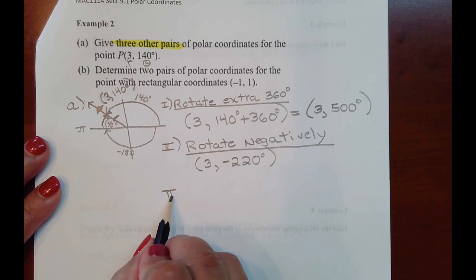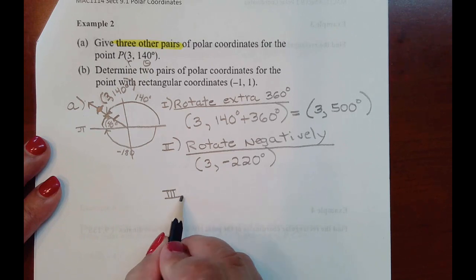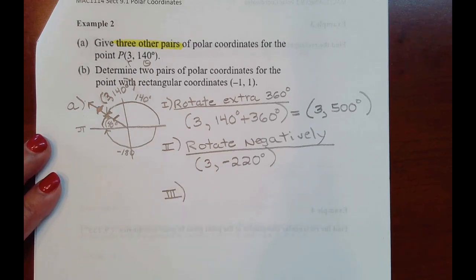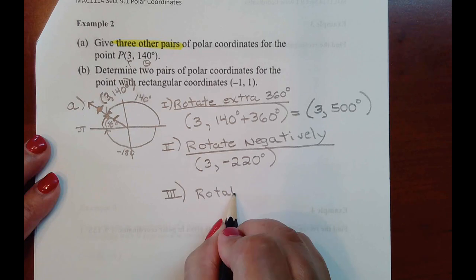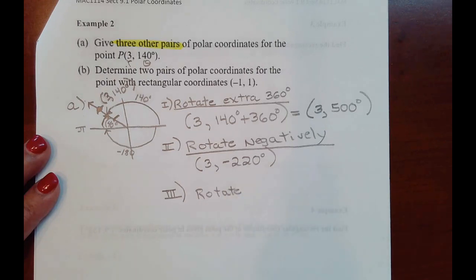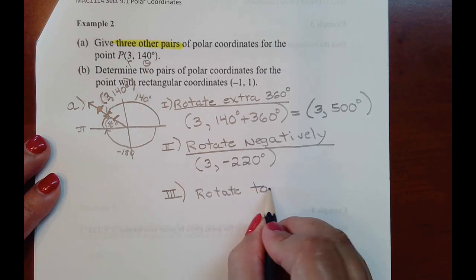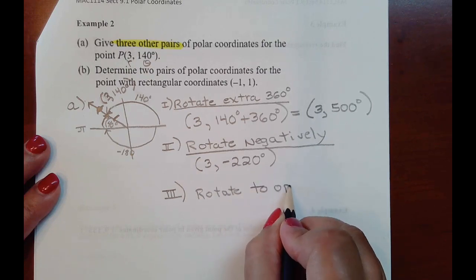Okay, one other thing that we could do is we could try a negative R value. We could rotate to the opposite ray.